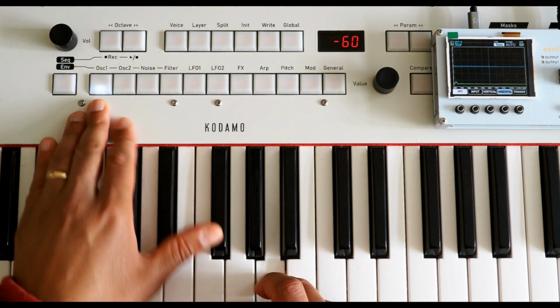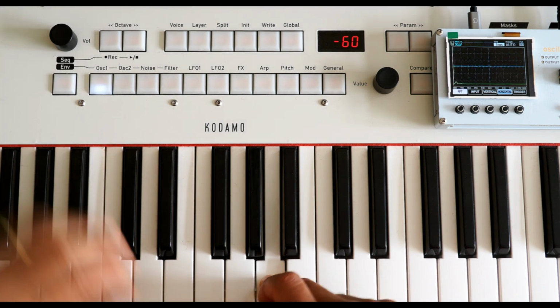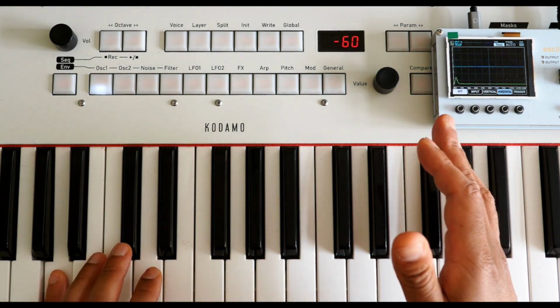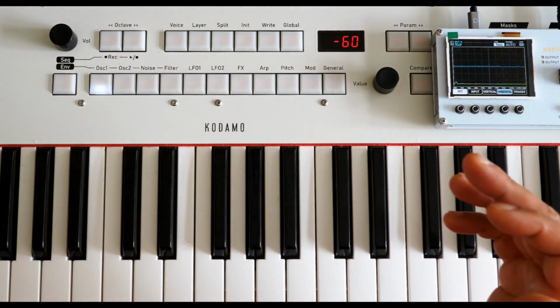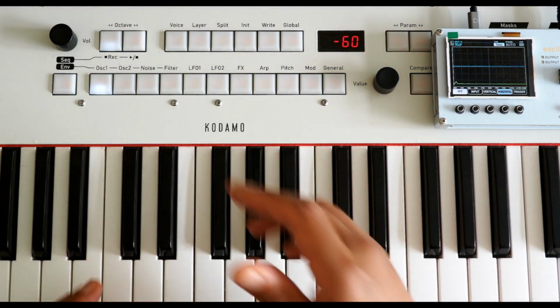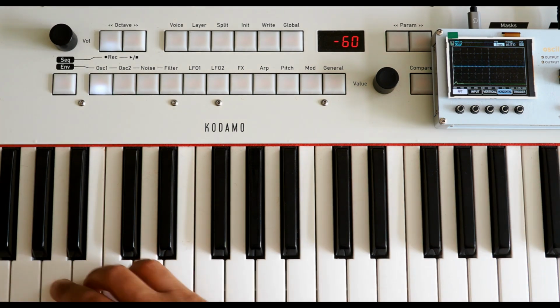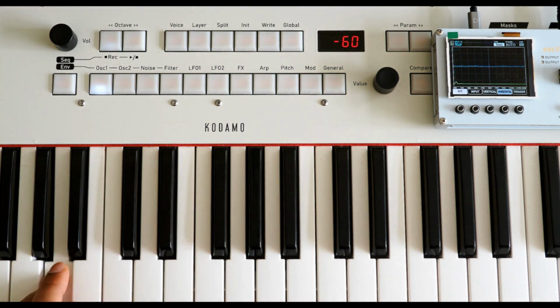So what we're hearing there is the discontinuous nature of the Bitmask shape. And obviously, the further down I go on the keyboard, the slower the oscillator plays, and the more obvious that discontinuous nature becomes, because a lot of it is silence. The majority of it is silence.